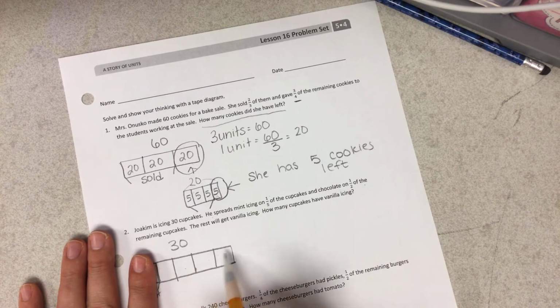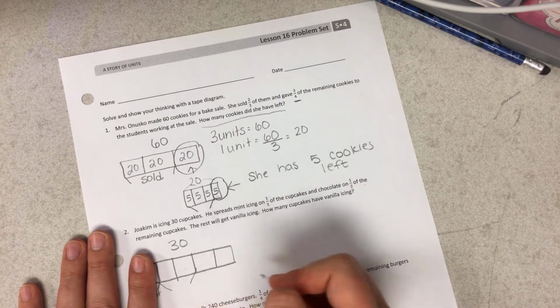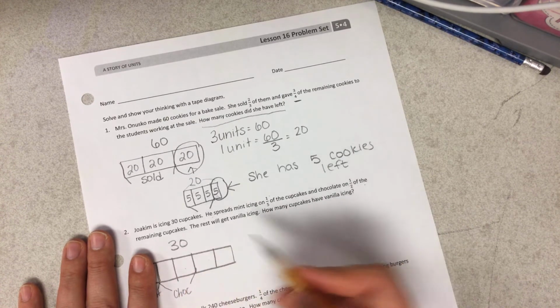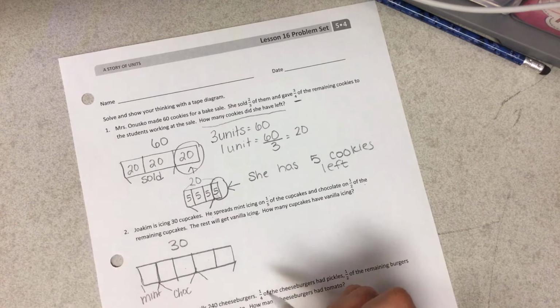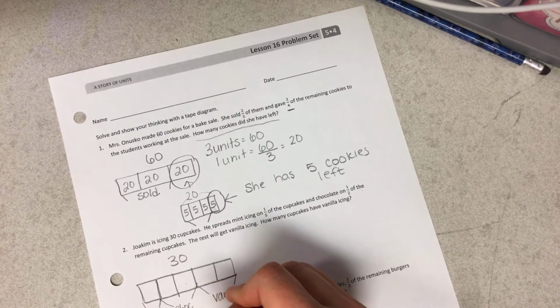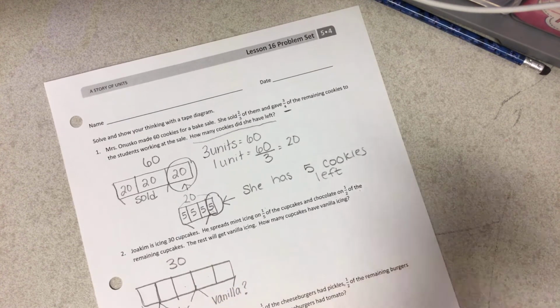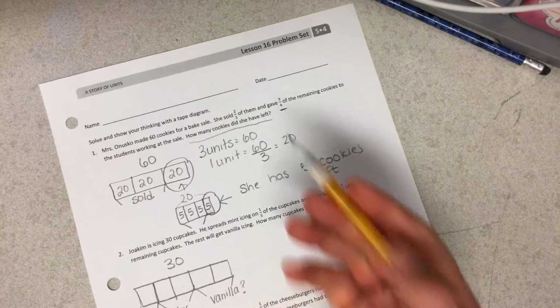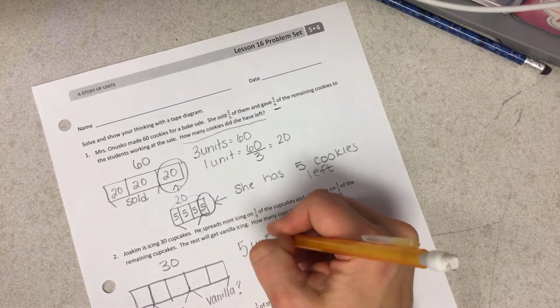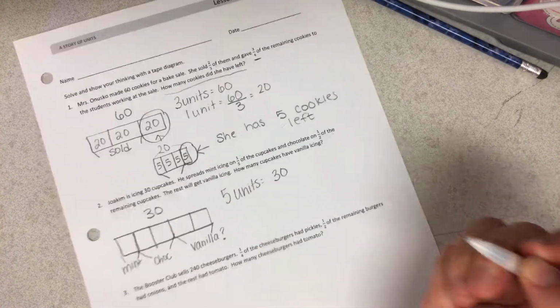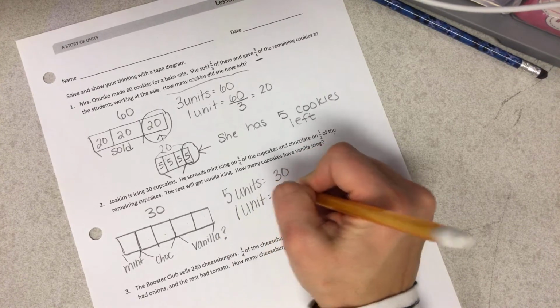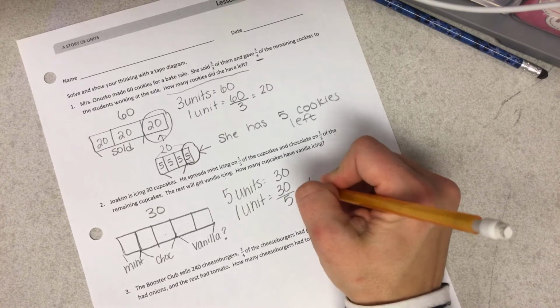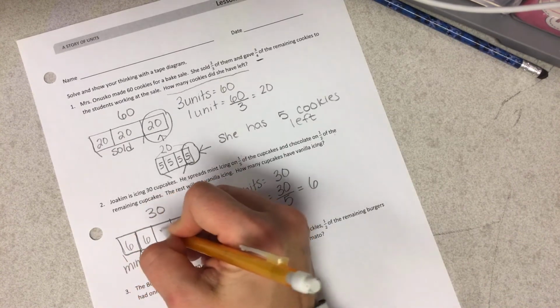So if I look at what I have left, half of the remaining cupcakes. So half would just be 2 more sections. So this is chocolate. And then it says the rest will get vanilla icing. So here is my vanilla icing, okay? So this is what I want to know, okay? So right now what I could do is count up how many units I have. Well, I have 5 units equals 30, okay? Then 1 unit is going to equal 30 divided by 5, or 30/5, and 30 divided by 5 is going to be 6. So each of these units are going to be 6.